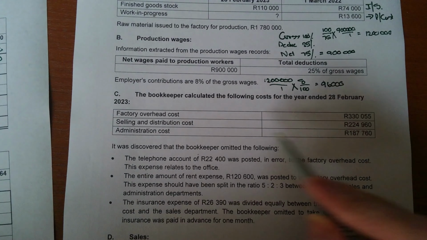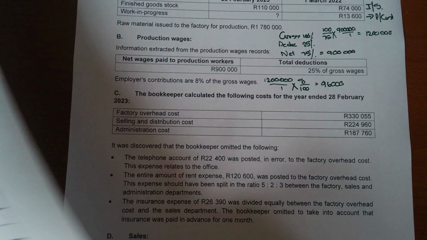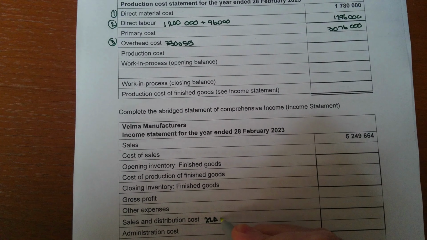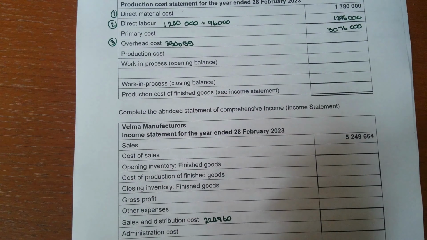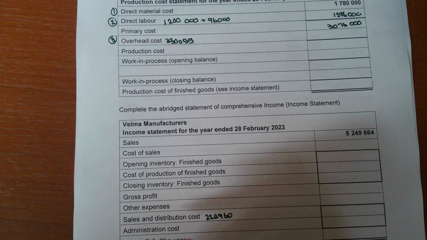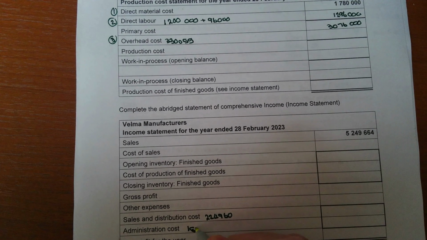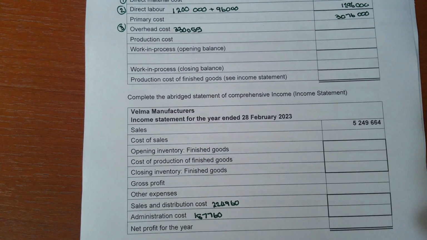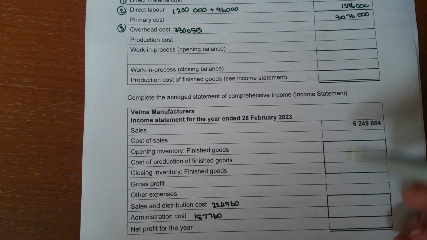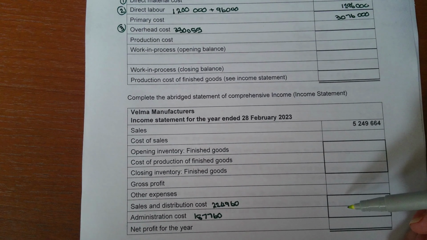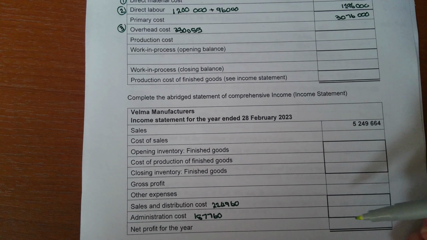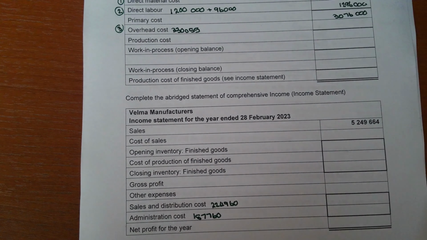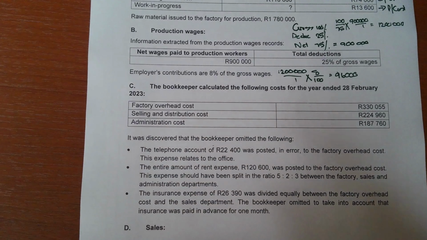And the selling and distribution costs is 224,960, and the administration cost is 187,700 260. So I'm doing the income statement at the same time so that I don't waste time going backwards again to read through all the information that's provided. This will save you a lot of time in the exam.